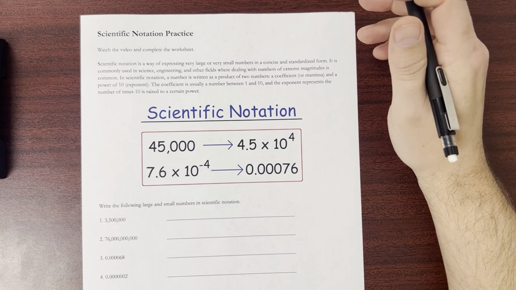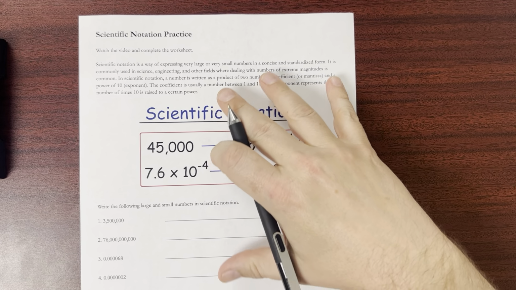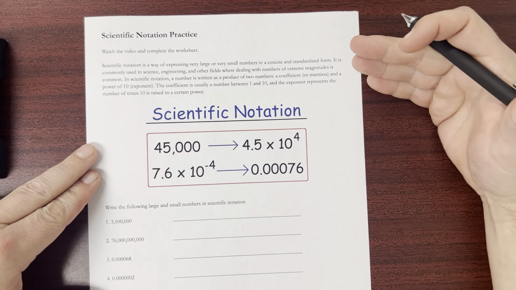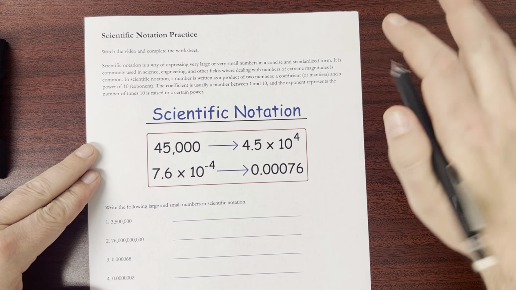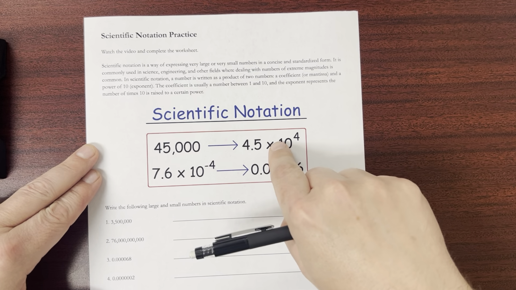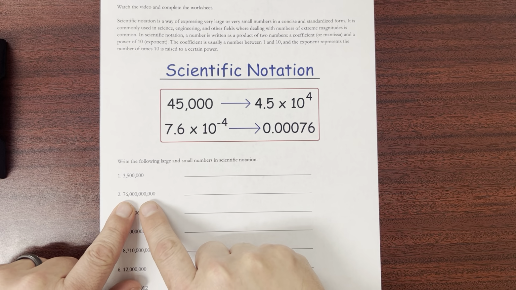Hello, I'd like to go over the scientific notation practice worksheet. So scientific notation is a way of writing very large numbers or very small numbers in a short form, like a shorthand. These two here. For instance, this number down here, number 2, is 76 billion.